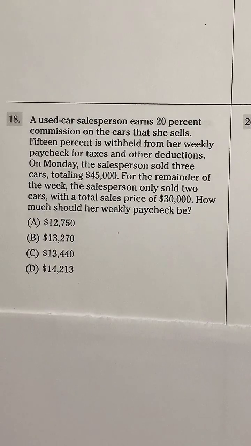For the remainder of the week, the salesperson only sold 2 cars, with a total sales price of $30,000. How much should her weekly paycheck be? Is it A, $12,750, B, $13,270, C, $13,440, or D, $14,213?